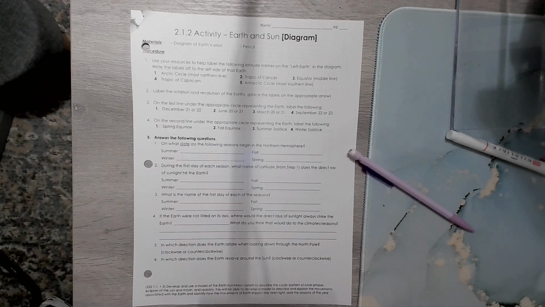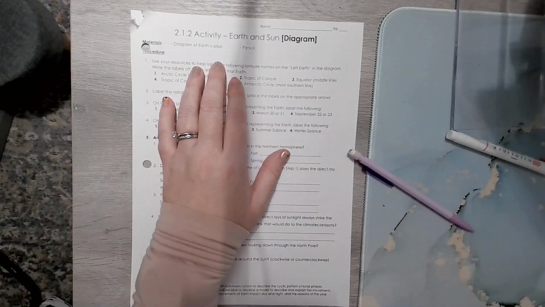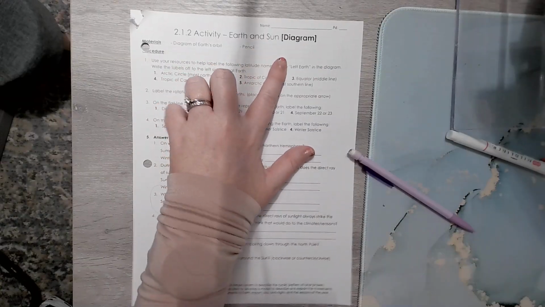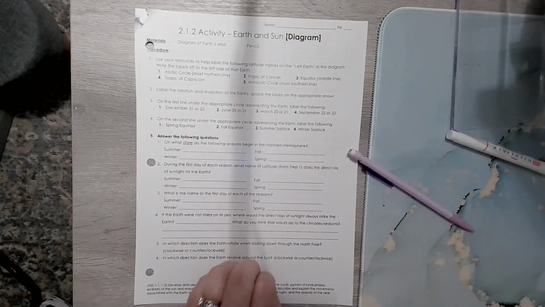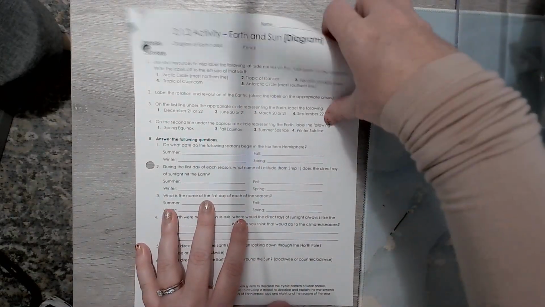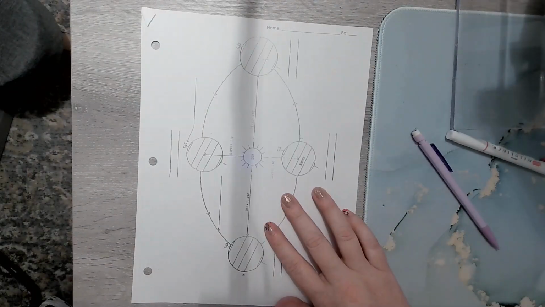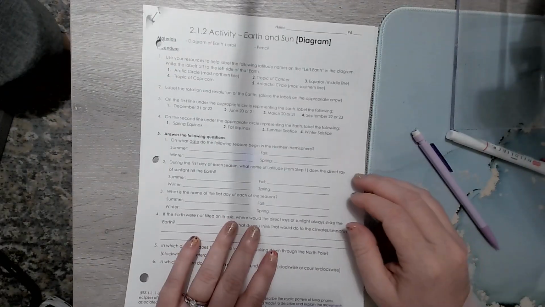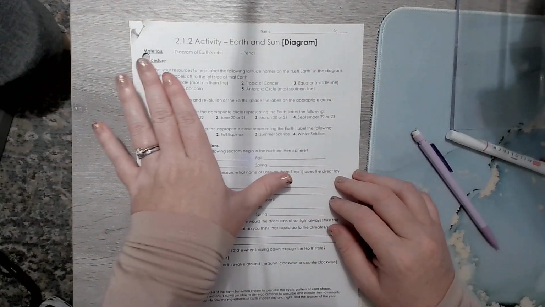Good morning, 8th graders. So this is our 2.1.2 activity, the sun and earth diagram. I'm going to walk you through a good portion of this. It is technically 3 pages. I've already detached this one because we're going to be using this quite often with the front side. So here's what you're going to need.